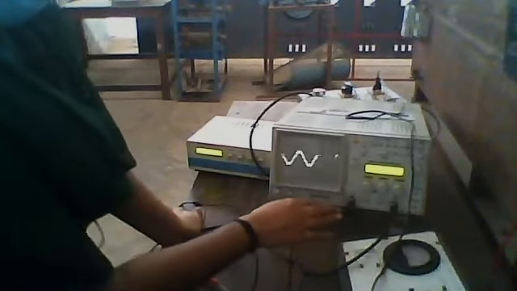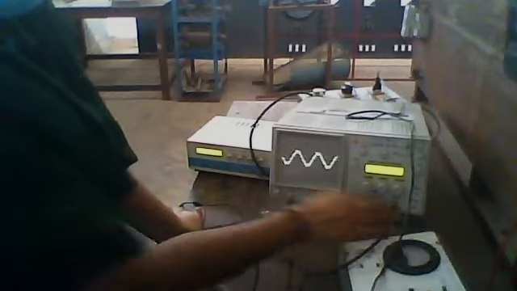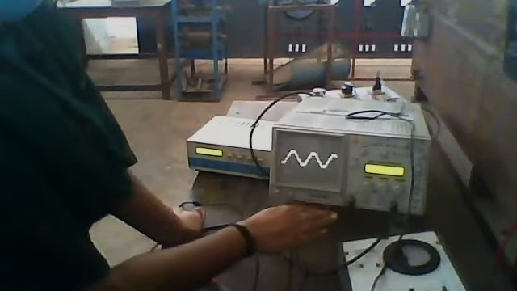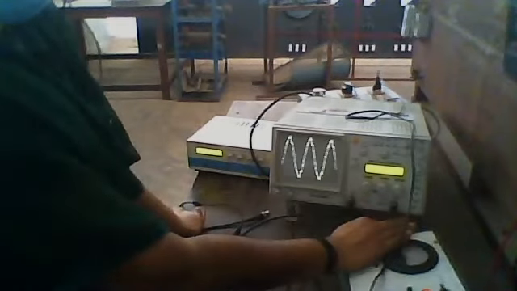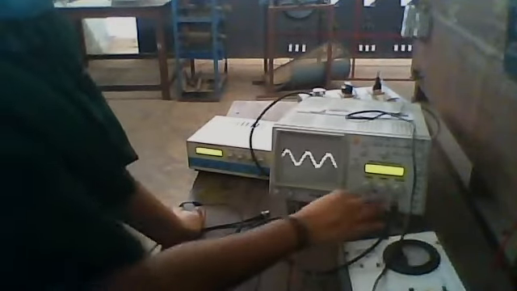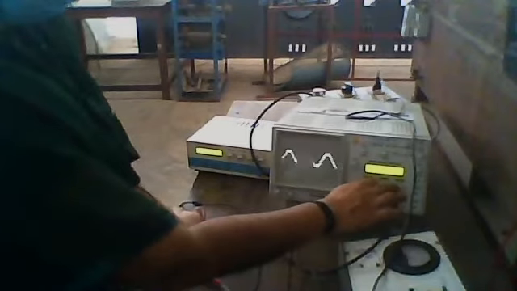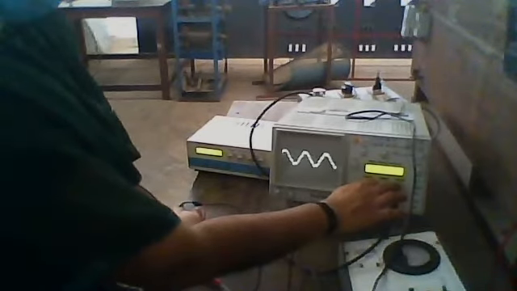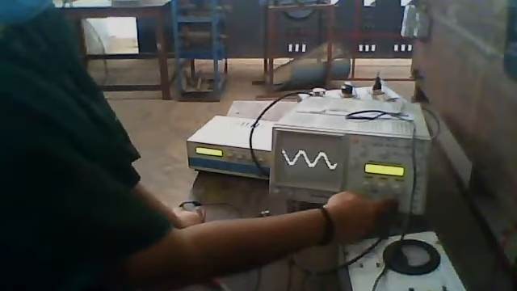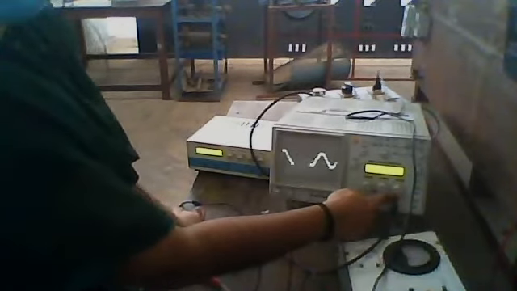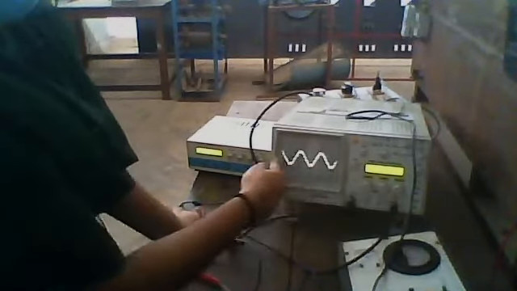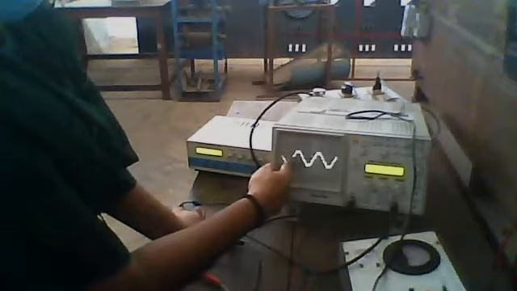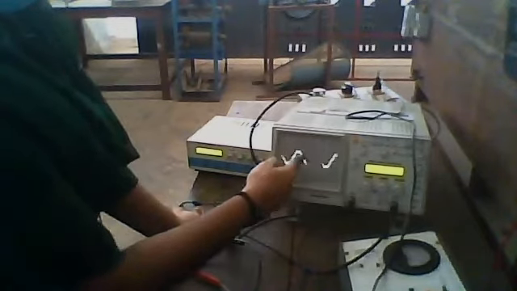You know that we have to display both input waveform and output waveform. So one channel is used to display the input waveform, and another channel is used to display the output waveform. Then the time period is calculated by using time per division. The third knob is used for time per division. Time per division into the number of horizontal squares to complete one cycle is the time period.